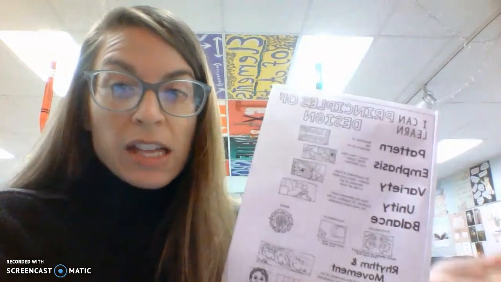Hey guys, so today we're going to focus on the lettering. Now before I talk about the lettering, I just want to mention that there is that extra page between our last assignment and the lettering page on the principles of design.